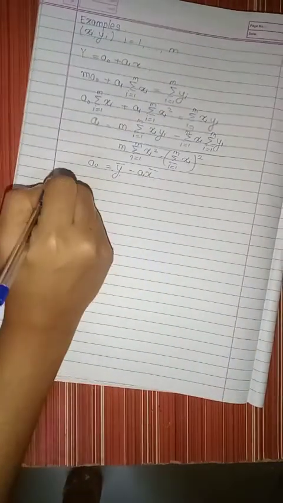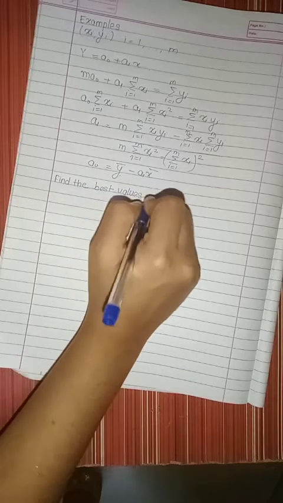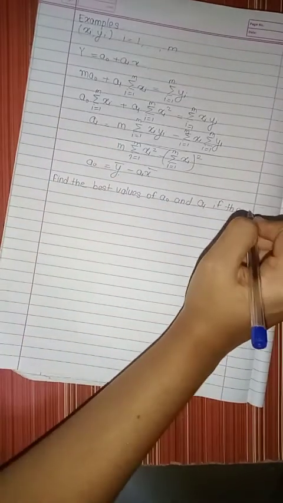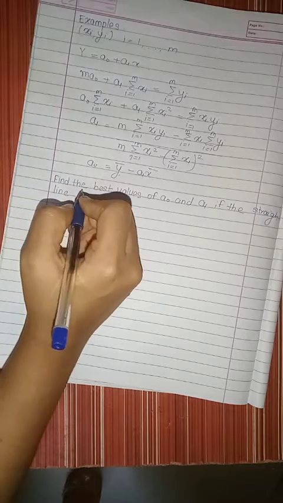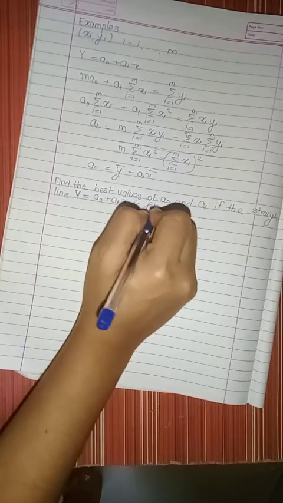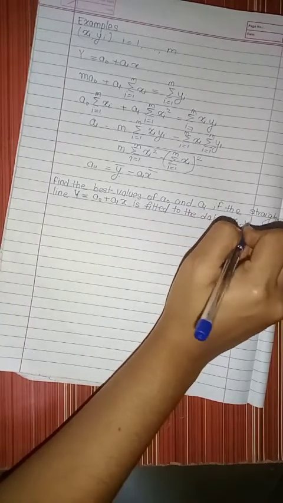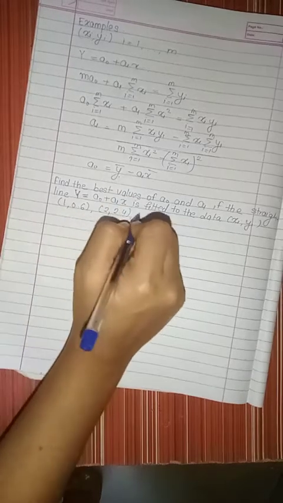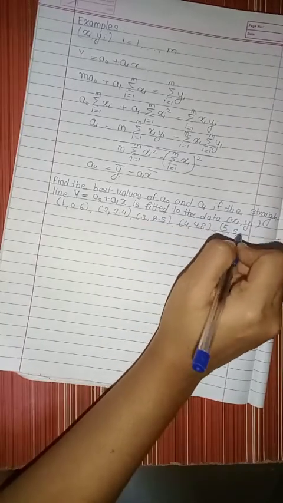Find the best values of a0 and a1 if the straight line y equals a0 plus a1 x is fitted to the data xi, yi, which is given as 1, 0.6; 2, 2.4; 3, 3.5; 4, 4.8; and 5, 5.7.